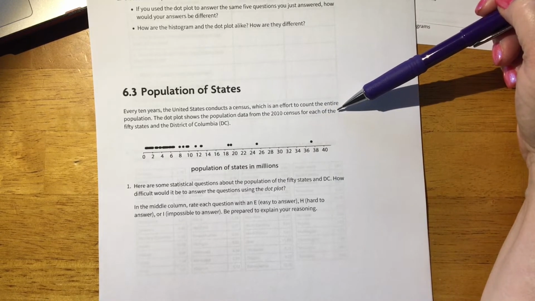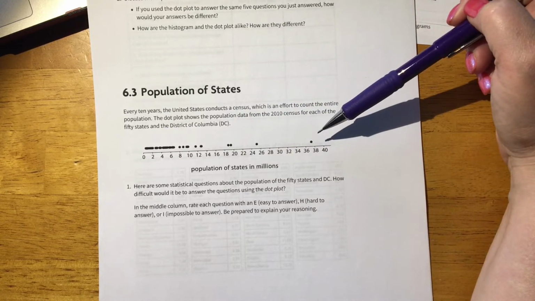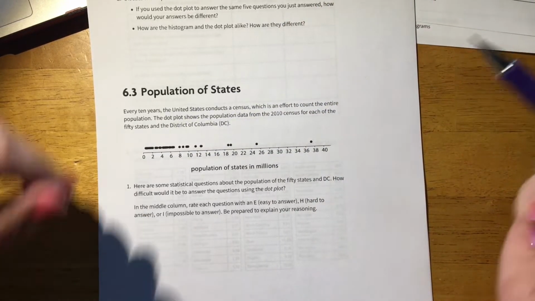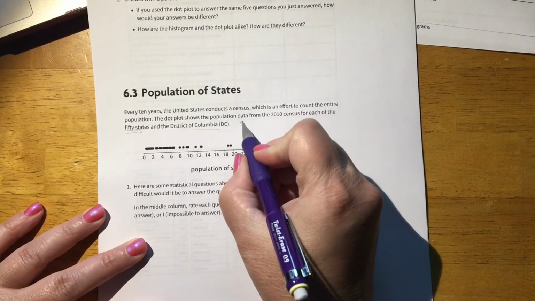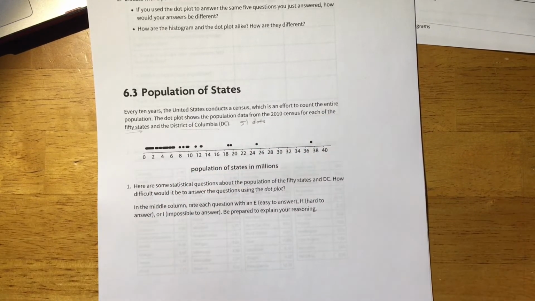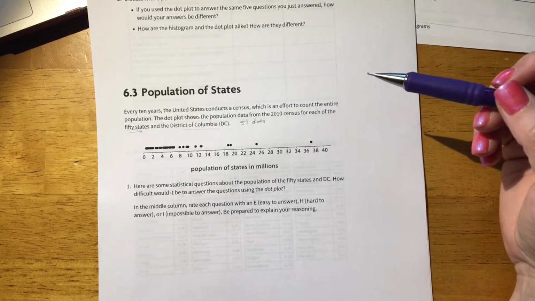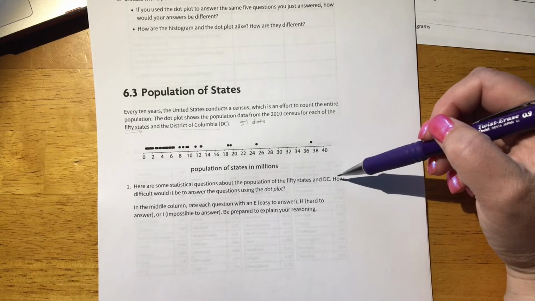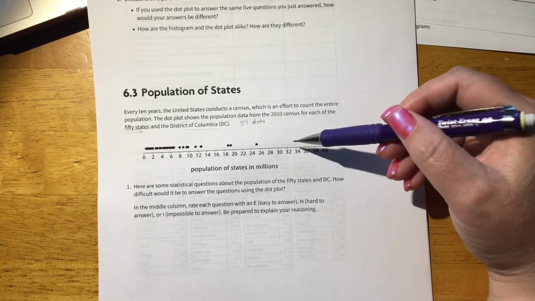For each of the 50 states and the District of Columbia or Washington, D.C. So do we know how many dots are on this plot? Yes, we do, because we know that there's 50 states plus Washington, D.C., so we know there's 51 dots. Now, if you were to look at this graph, can you see 51 dots? Holy cow. I see a problem there. Let's keep reading. Number 1, here are some statistical questions about the population of the 50 states and D.C. How difficult would it be to answer the questions using this dot plot?